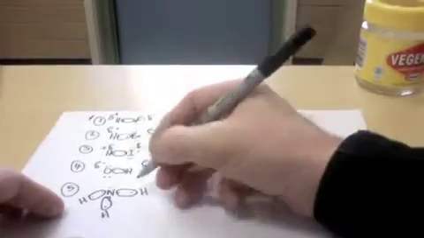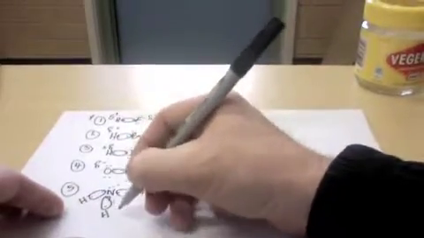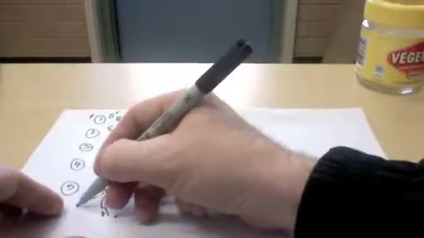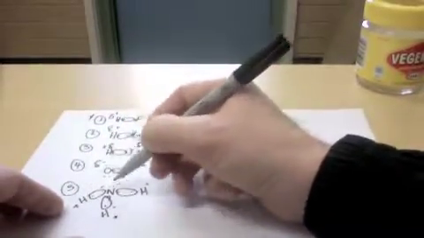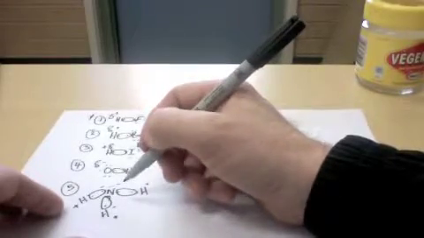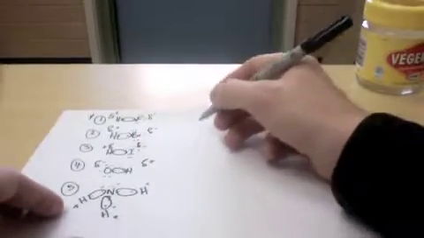Again, we would have this uneven sharing exhibited all around the molecule. Down around the hydrogens, we've got areas of positivity. Up around the nitrogen, area of negativity. And again, this is a polar covalent bond.